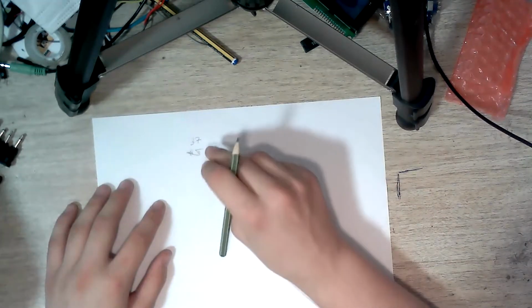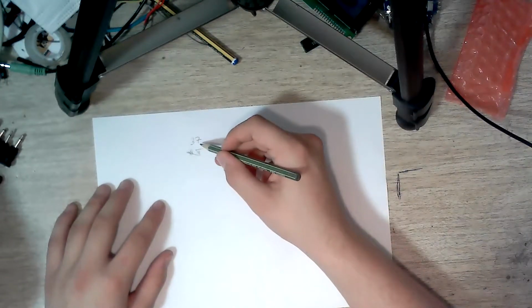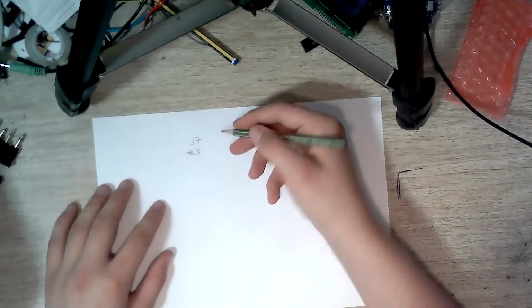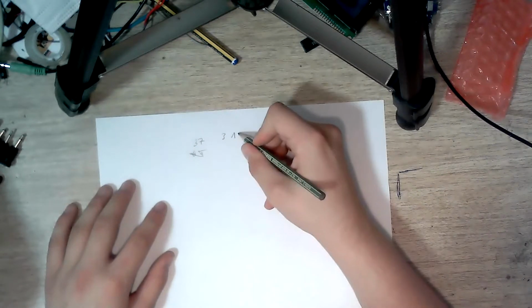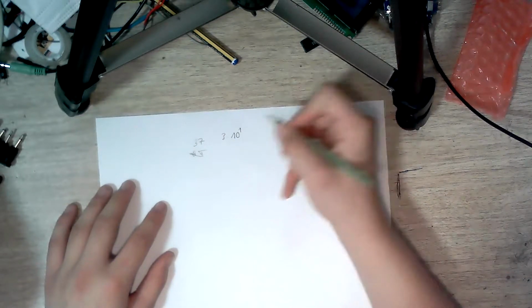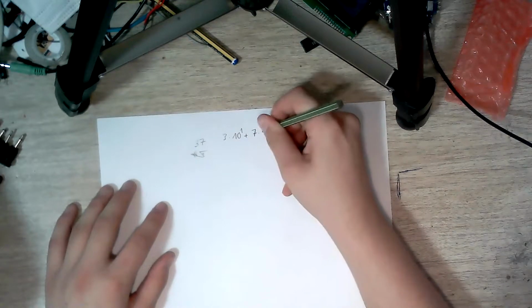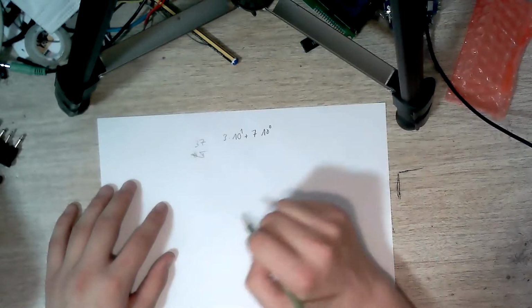So how you can imagine numbers like these, basically all of these are based on powers of 10. For instance, 37 is nothing other than 3 times 10 to the power of 1 plus 7 times 10 to the power of 0. Simple enough.